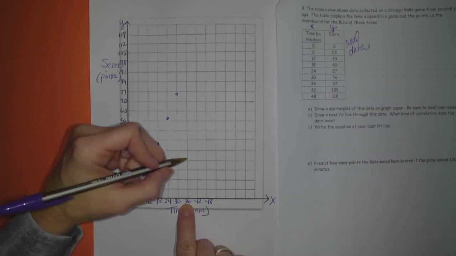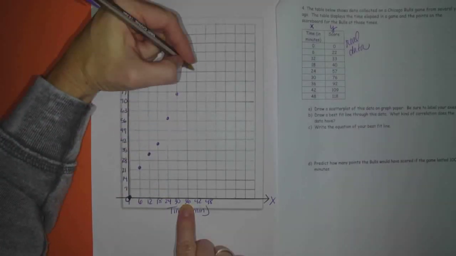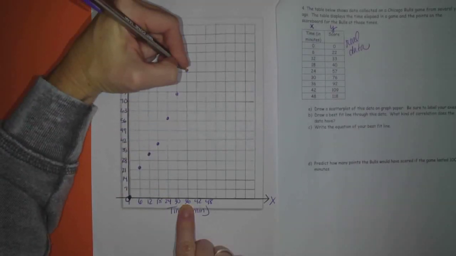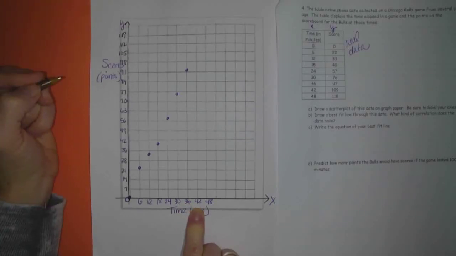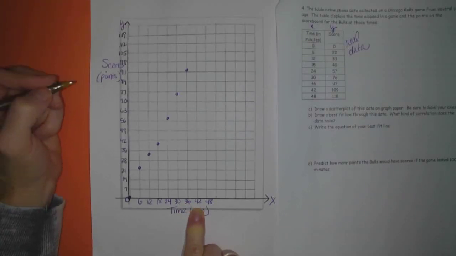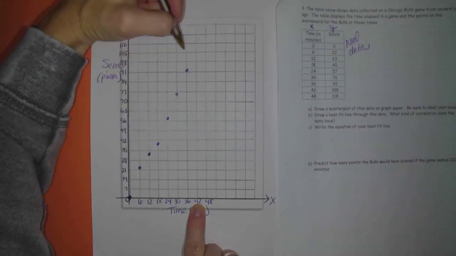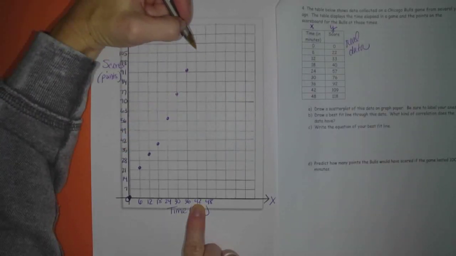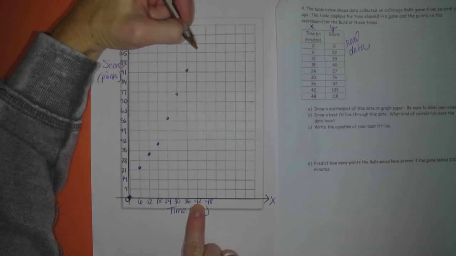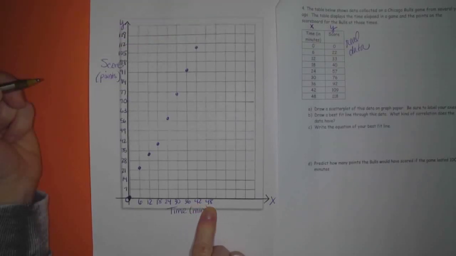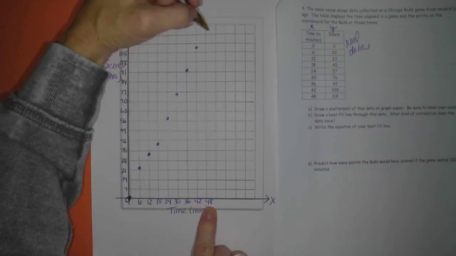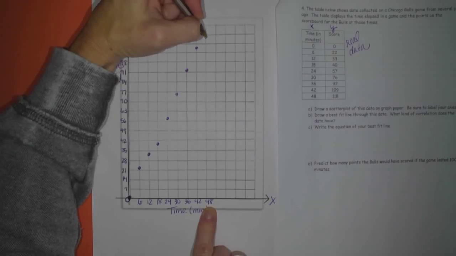36, 92, so let's come up, here's 91, so 92, just right above. 42, 109, so here's 105, 105's here, so we'll say 109, maybe like about right there. And then 48, 118, that's going to fall right underneath 119.